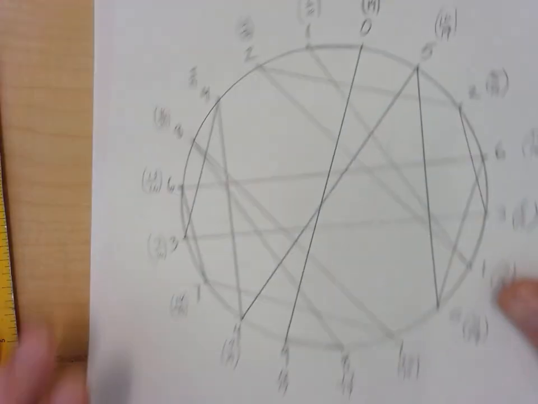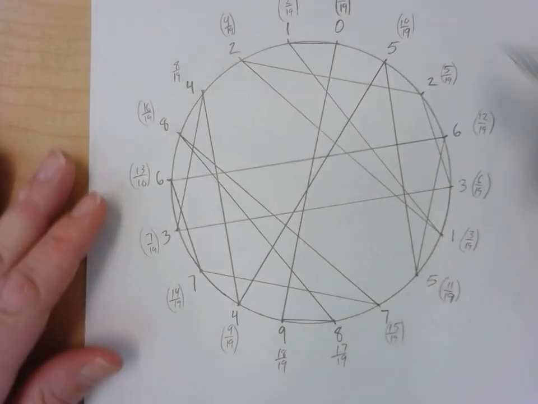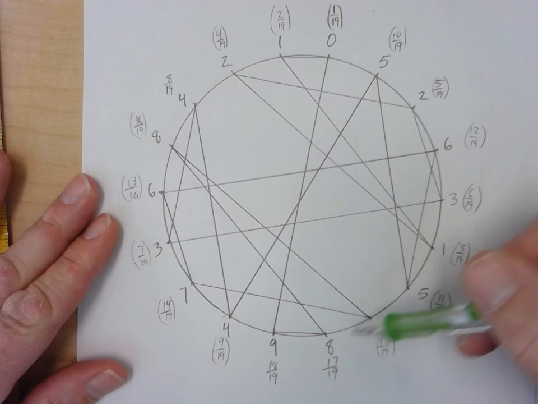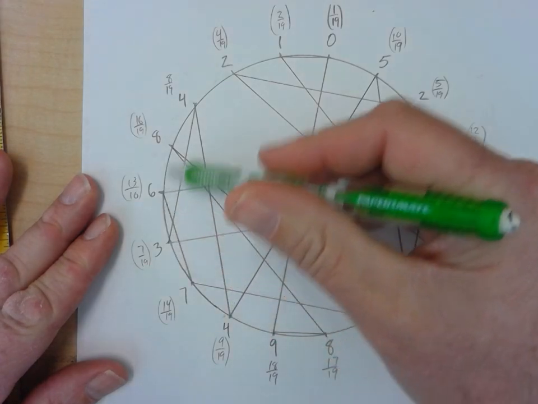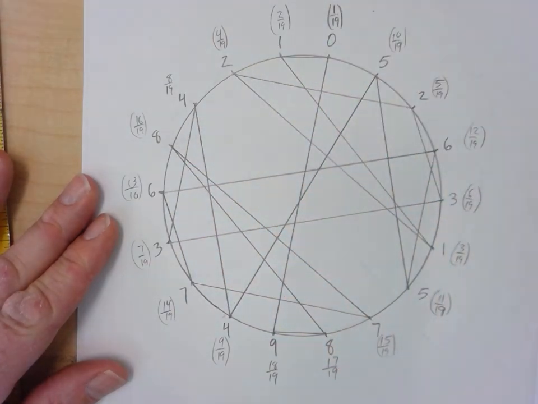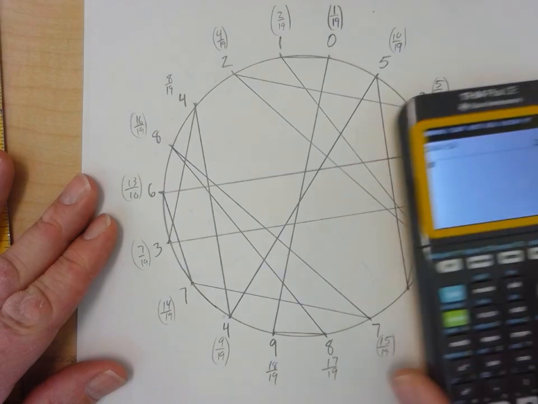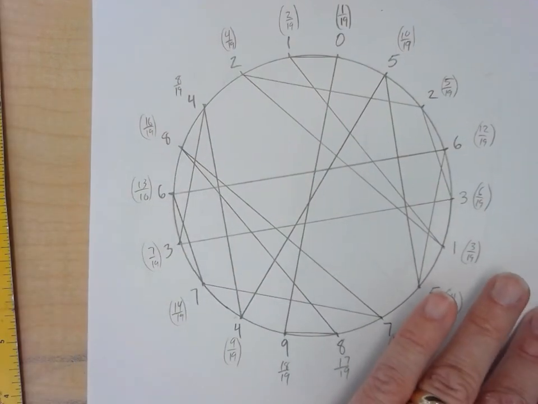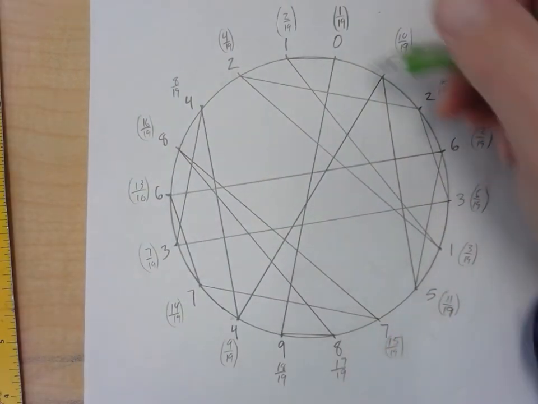19ths have a ton of digits that repeat. Is that even more? Let's count them off. 1, 2, 3, 4, 5, 6, 7, 8, 9, 10, 11, 12, 13, 14, 15, 16, 17, 18. So 18, yeah, that would be every 20 degrees, because 360 divided by 18 is 20. So every 20 degrees I put a number.